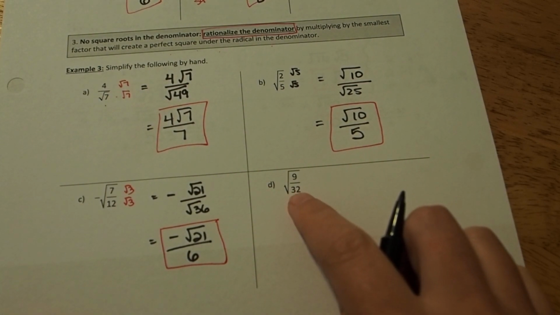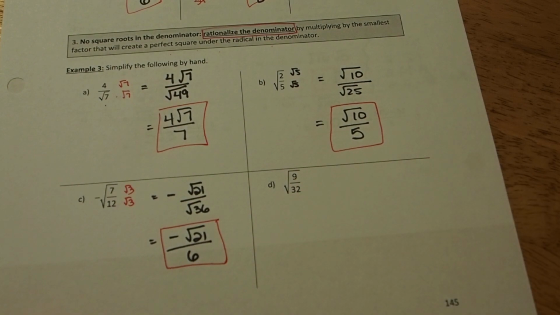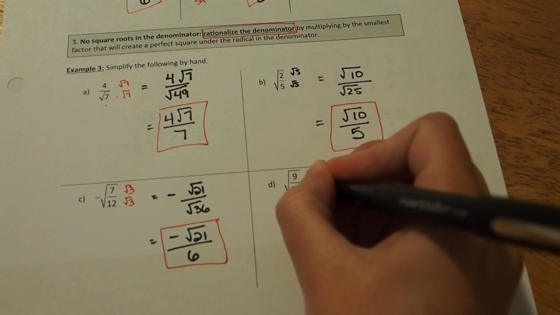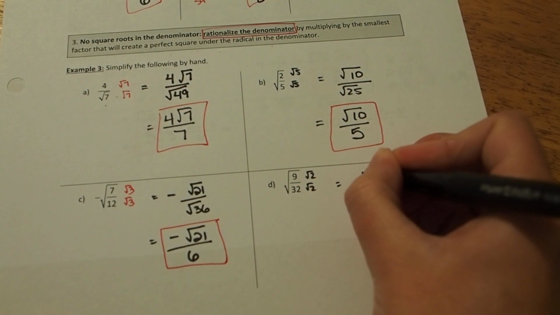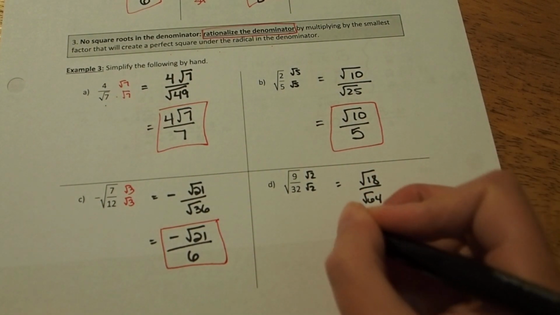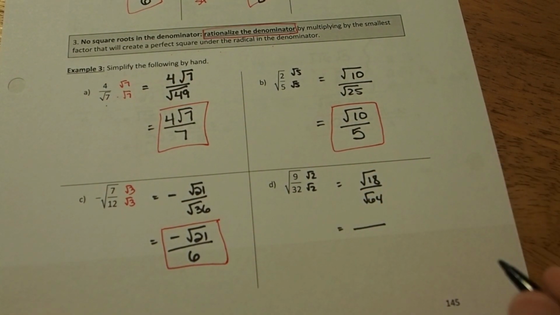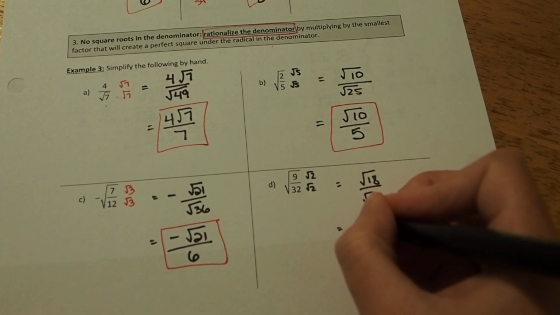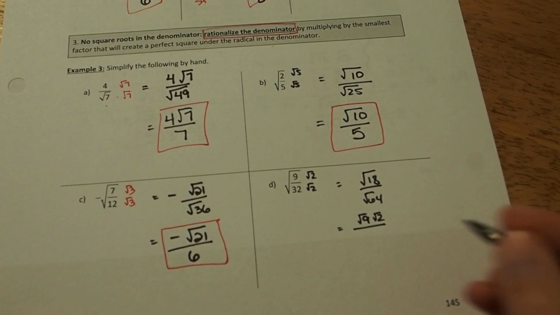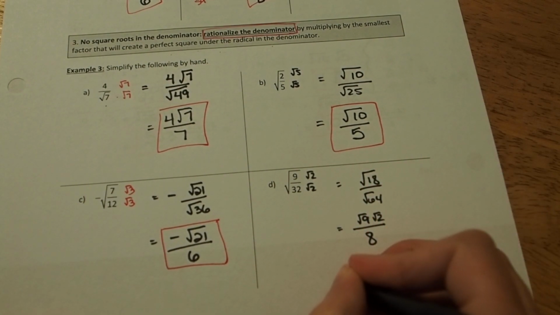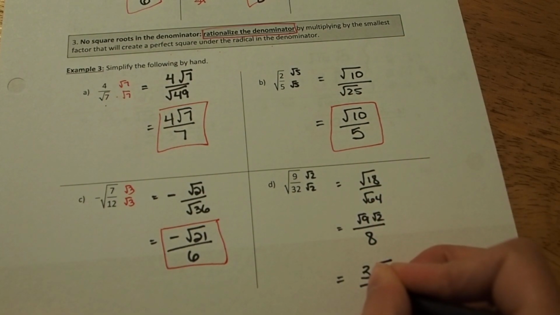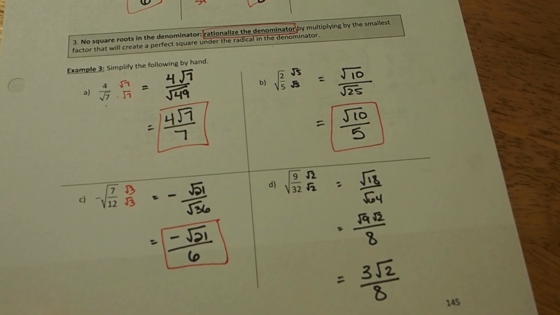Okay, 32, the smallest perfect square that 32 goes into is going to be 64. Since 32 goes into 64 twice, I can multiply by square root of 2 on top and bottom. That's going to create a square root of 18 in the numerator and a square root of 64 in the denominator. The square root of 18 can be simplified. I can write that as square root of 9 times square root of 2, because I can do the square root of 9. The square root of 64 is 8. So the final answer is going to be the square root of 9 is 3 times the square root of 2 over 8.